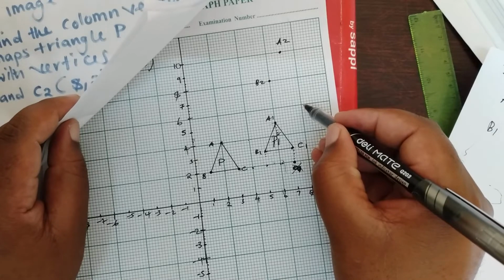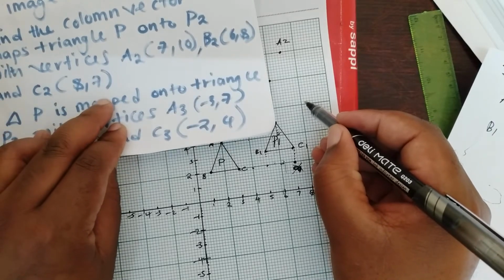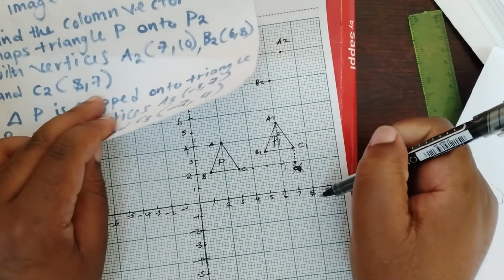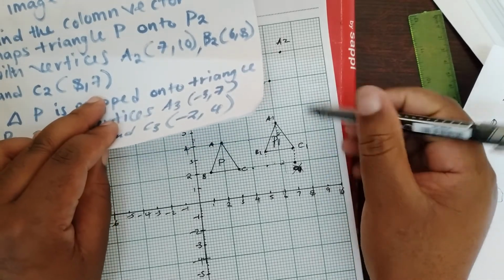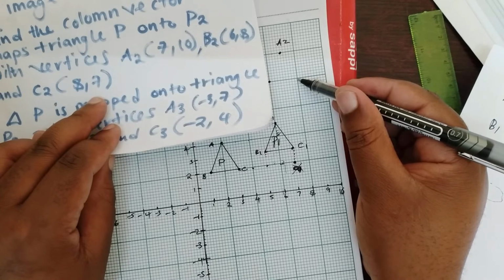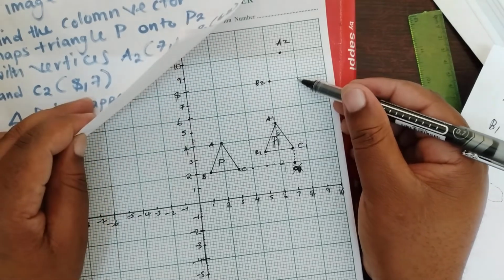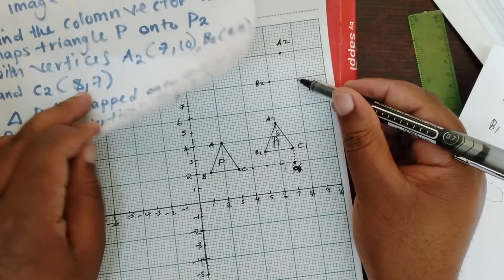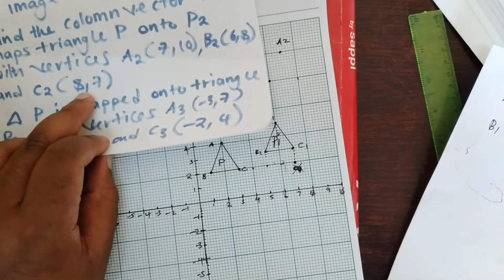8, 7. Okay, let's check this point first.